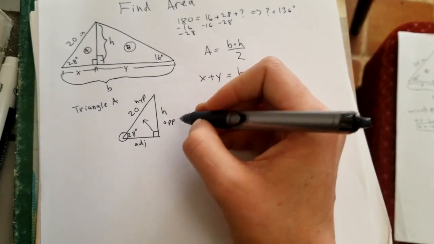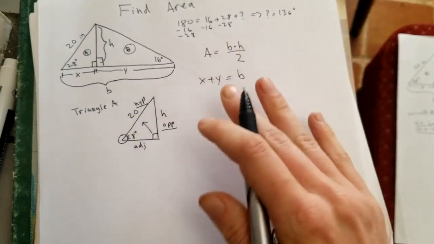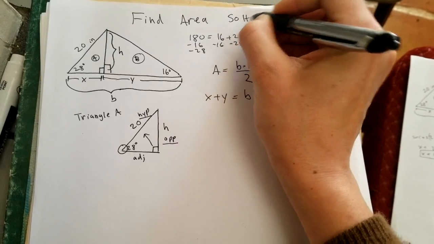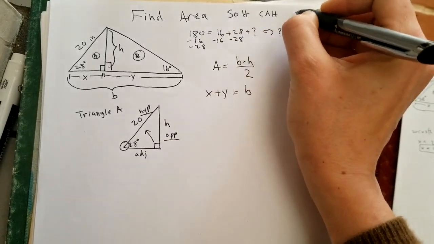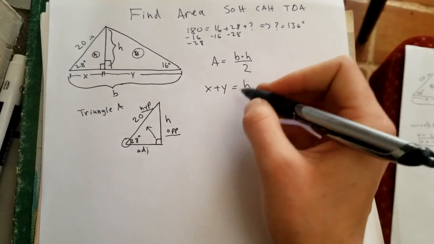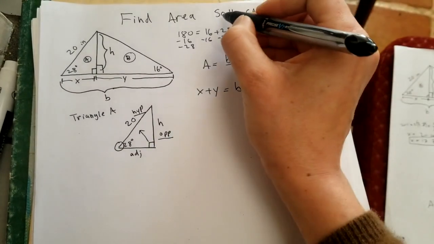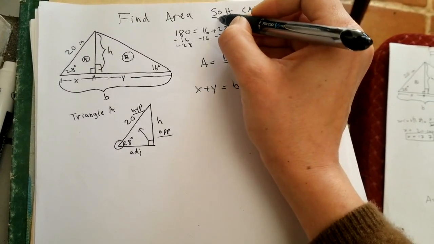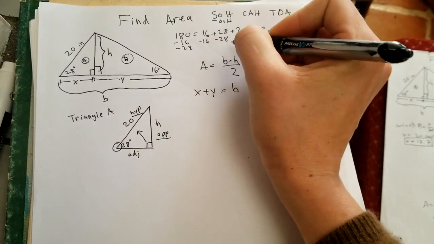So notice that I have my opposite and my hypotenuse. Now I have to remember which trig function that is. Is that going to be sine, cosine, or tangent? So, SOH, CAH, or TOA. In this case, H and O, that's going to be sine, because sine has an O and H. Sine is opposite divided by hypotenuse.